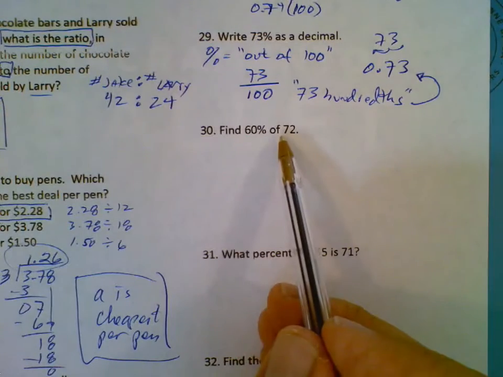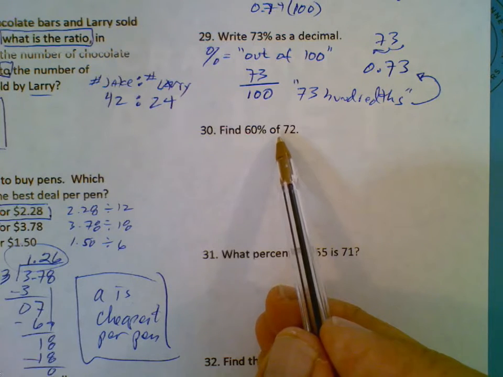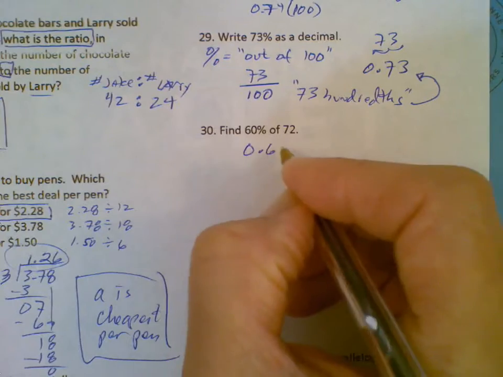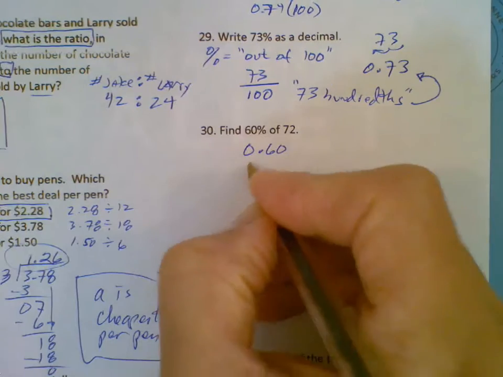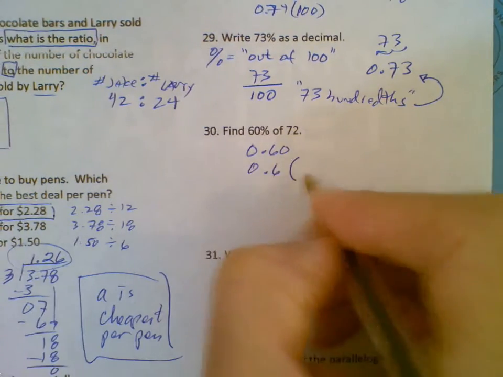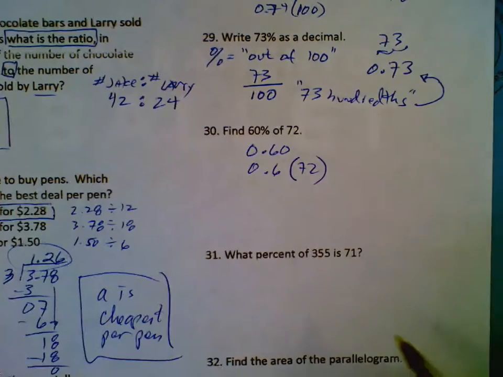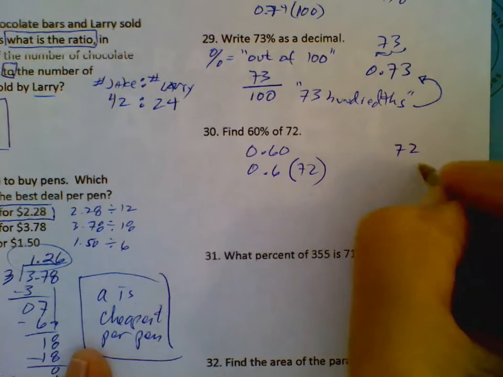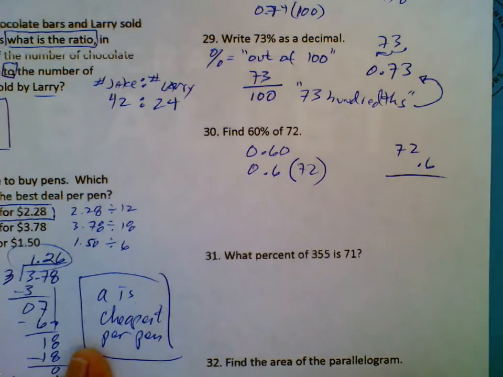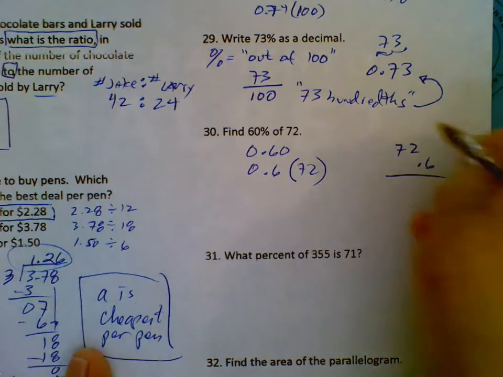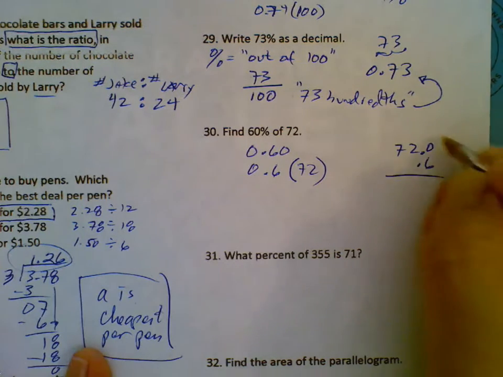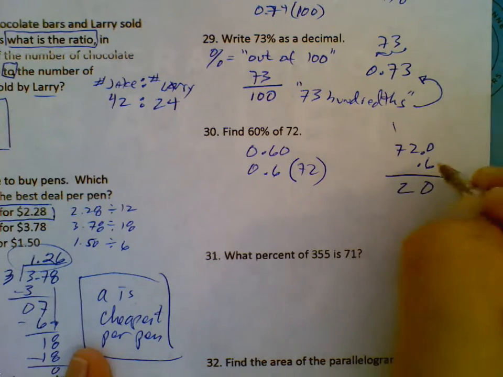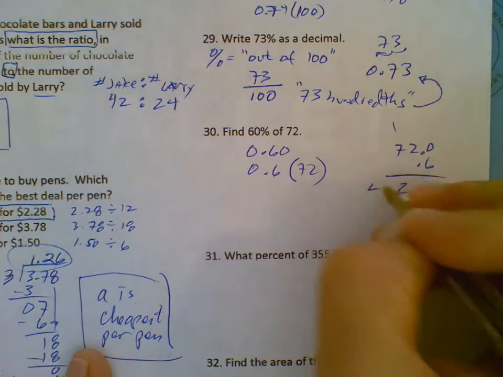Find 60% of 72. There's a couple ways to do this. One way is 60% is the same thing as 60 hundredths or 6 tenths. So what's 6 tenths of 72? I'm going to write it this way just for the sake of doing the multiplication. 6 times 2 is 12, carry the 1. 6 times 7 is 42, plus 1 is 43.